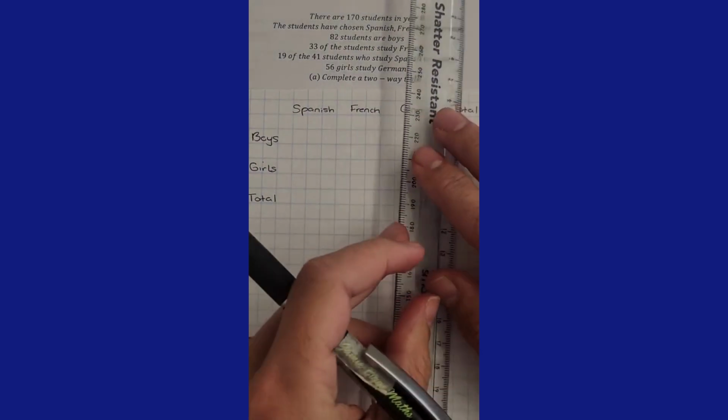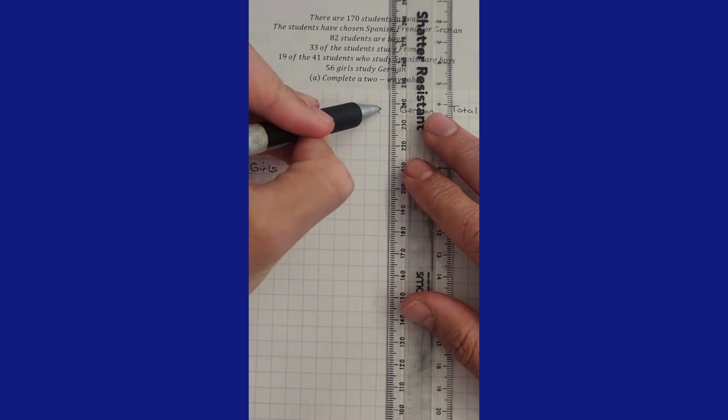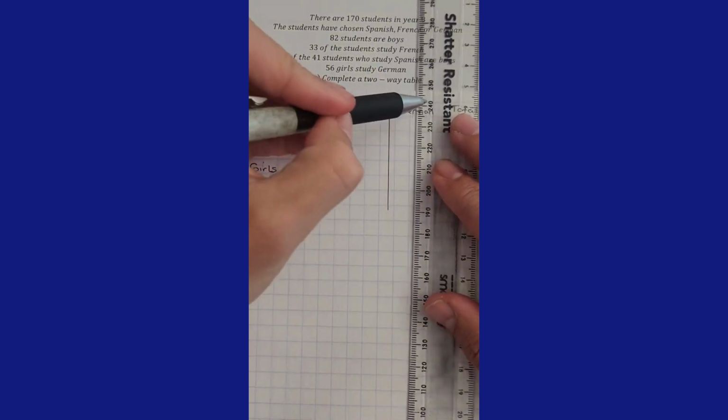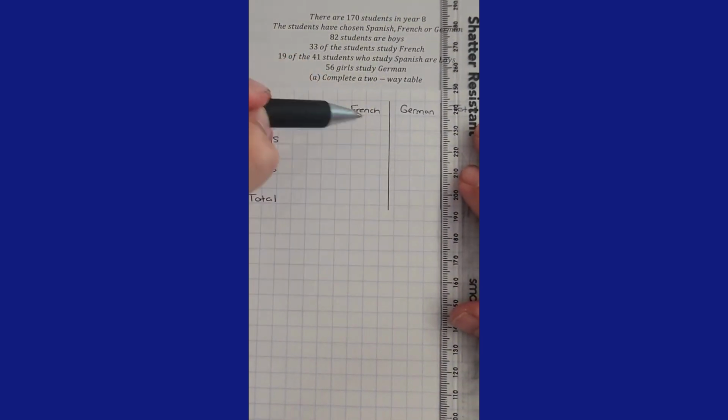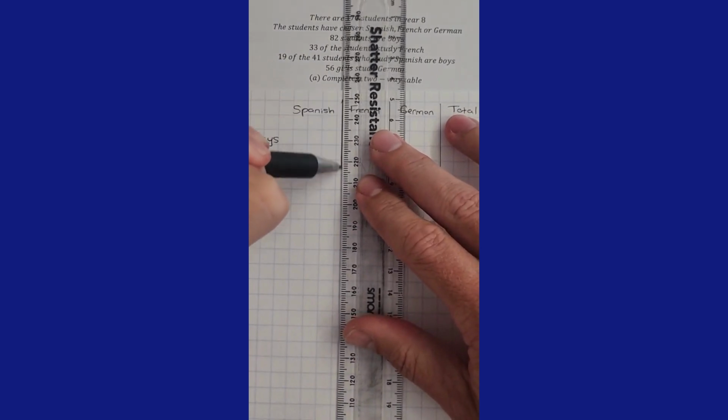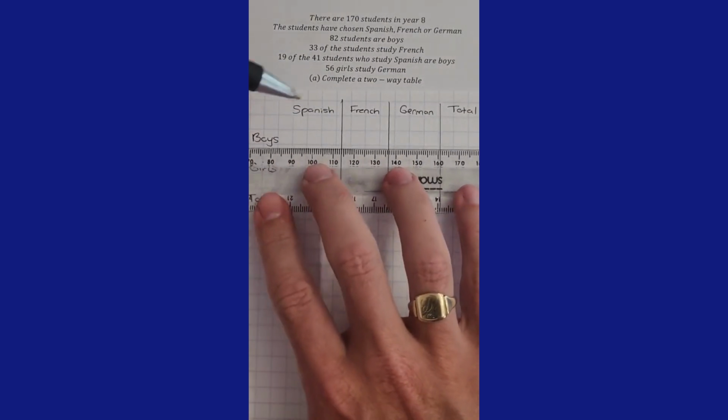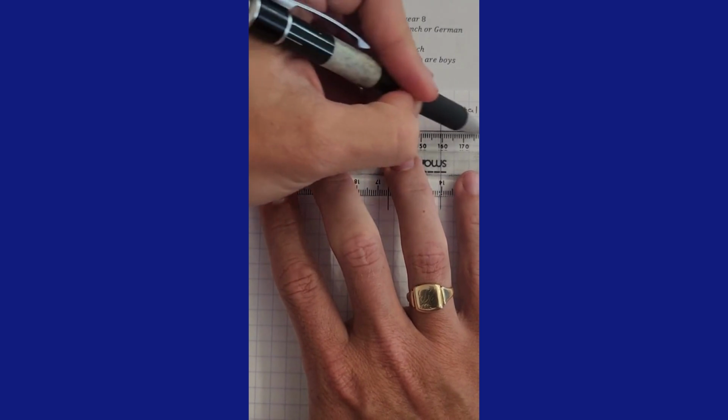Okay, now we can use a ruler for these just to make the question a little bit nicer in terms of splitting the table up. So what I'm going to do is just draw a line down here. I'm just going to do a line down there. And we can see that it just makes the question a little bit tidier.